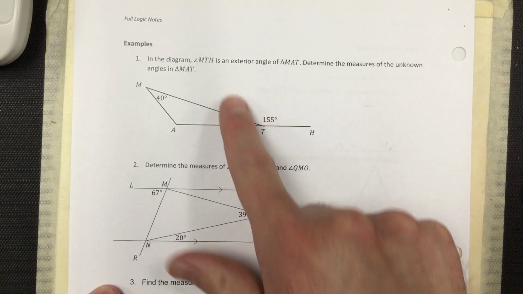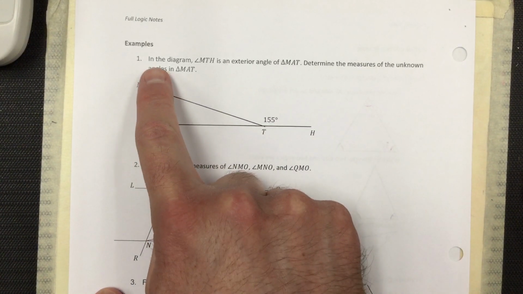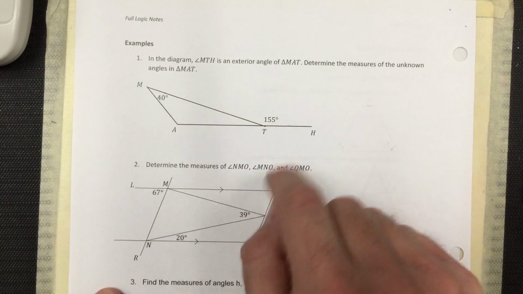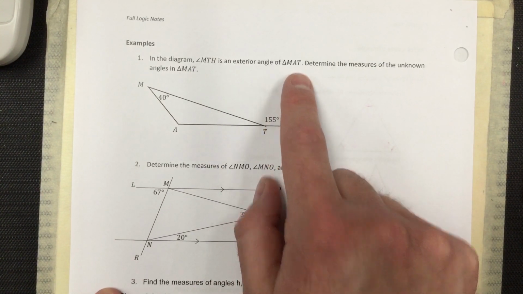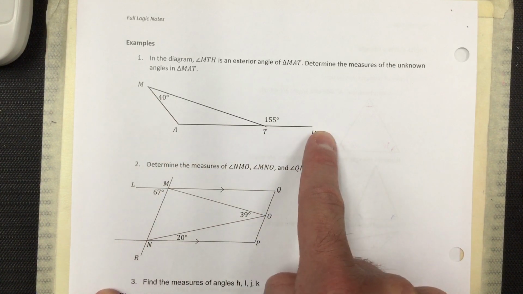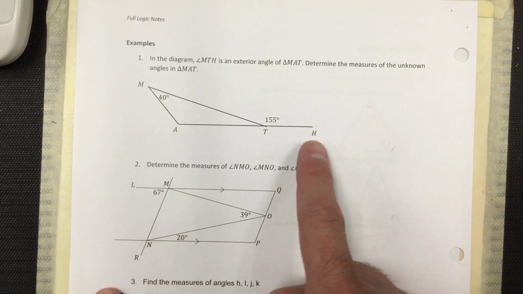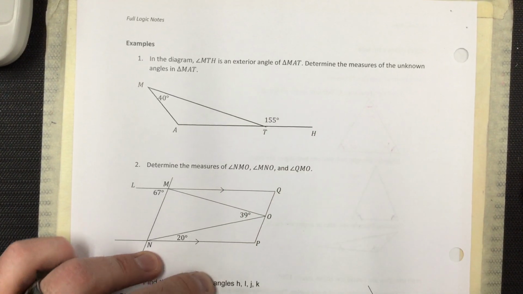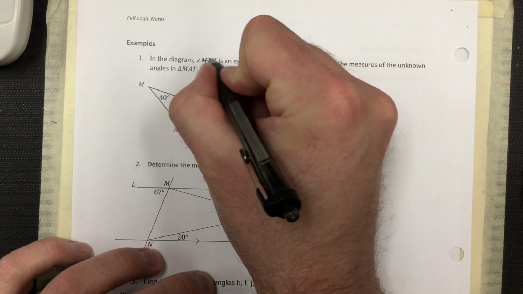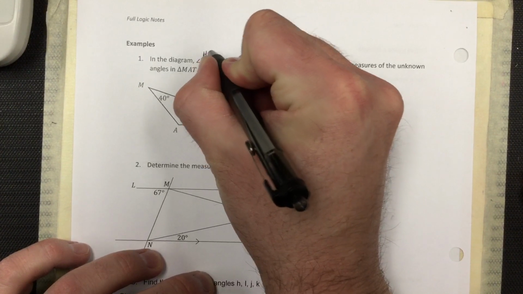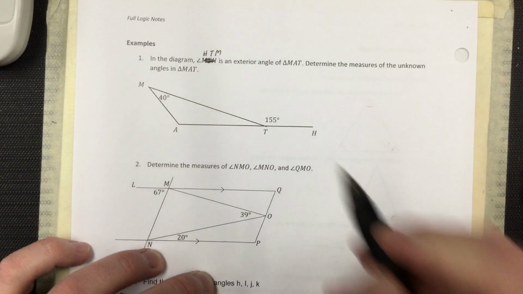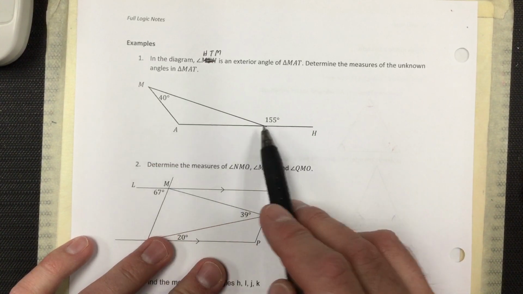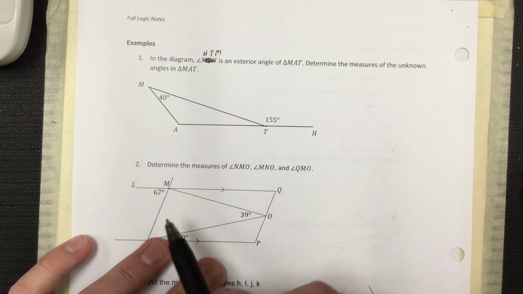All right, so we're going to take a look at example number 1 here. In the diagram, we have angle MTH as an exterior angle of triangle MAT. It should probably be HTM, so let's quickly correct that based on our orders. Sometimes I get my orders mixed up here. HTM is an exterior angle on triangle MAT, this triangle right here.